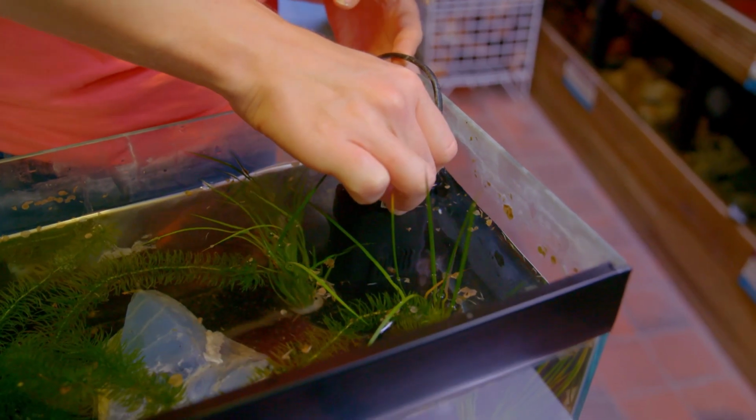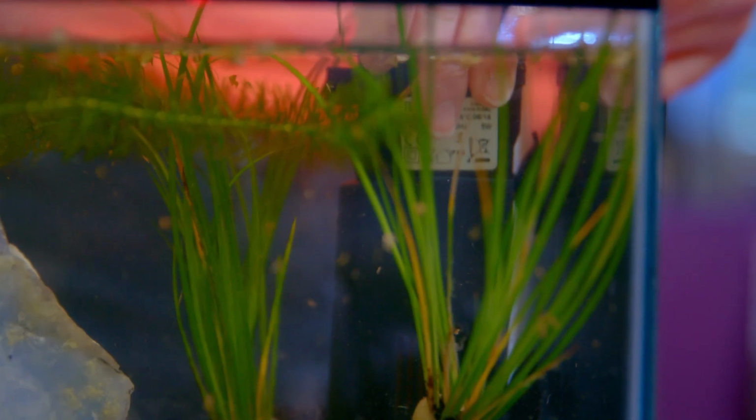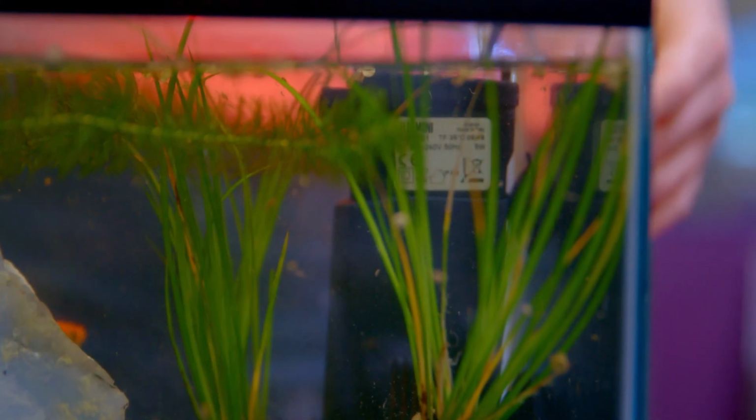All that's left to do is pop this back into the filter. Now I put this back into the fish tank, and there it goes. Ready to keep the water clean for the fish. Just need to wash my hands.